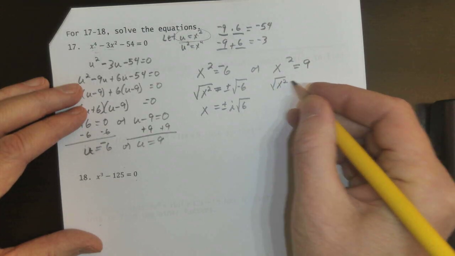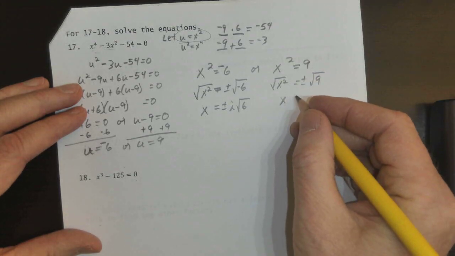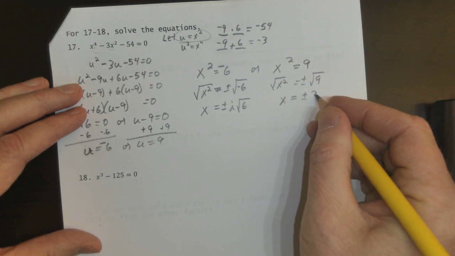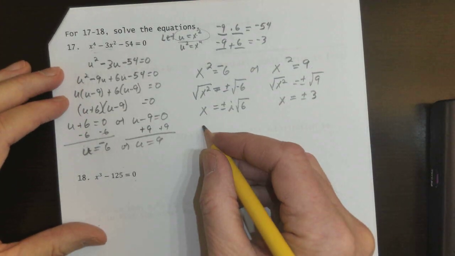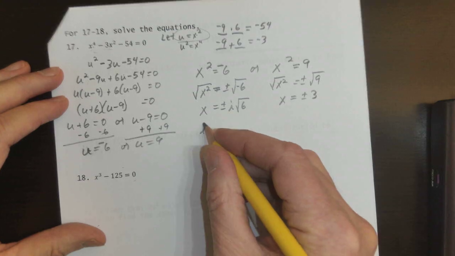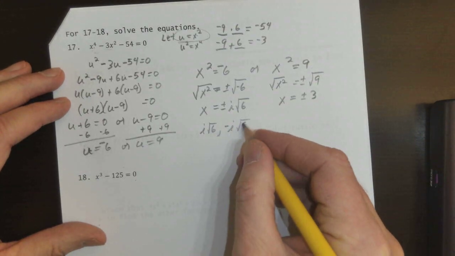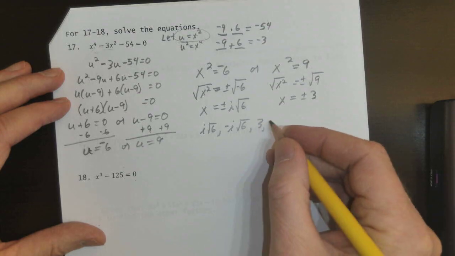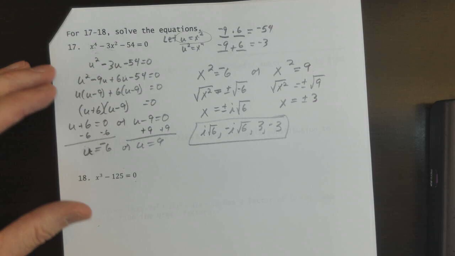The square root of x squared equals plus or minus square root of 9. So x is equal to plus or minus 3. Alright, so all of our solutions for x: i radical 6, negative i radical 6, 3, and negative 3. 4 solutions. It is a fourth degree, so that's good.